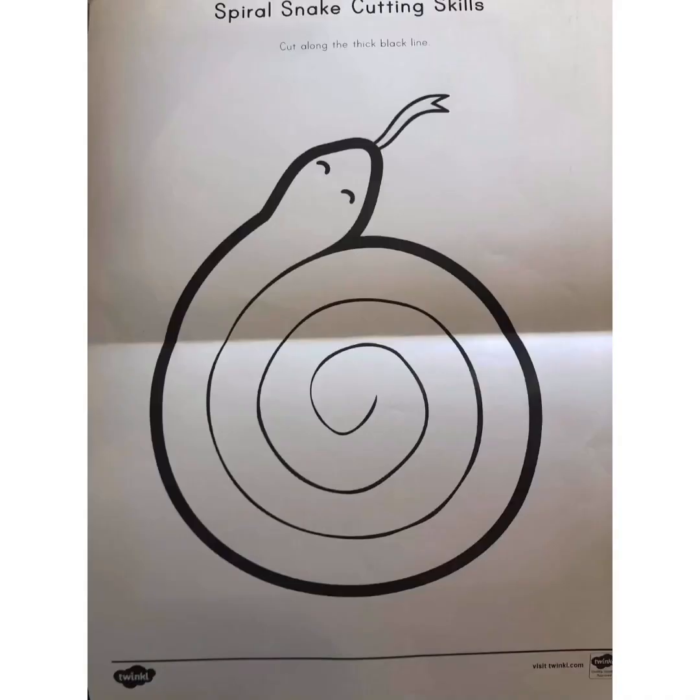Okay, then let's have a look what we've got here. Aha! So some of you are super good with your scissors, but I know there's a lot of you who still need a bit more practice. So I have got a snake cutting game. You've used this before, but last time teacher helped you cut.